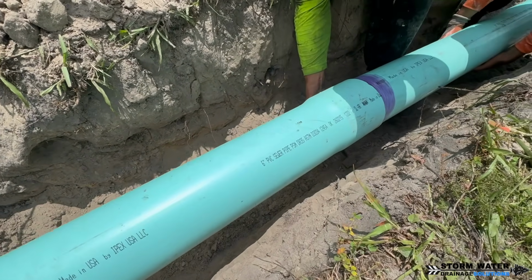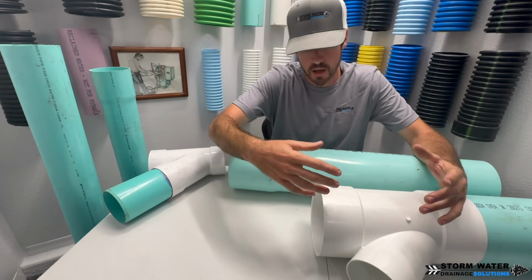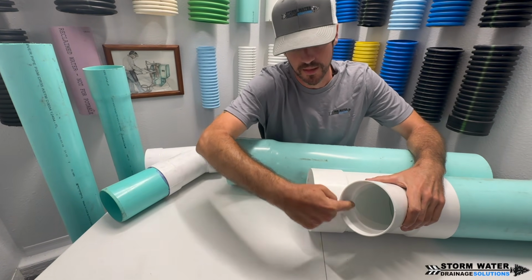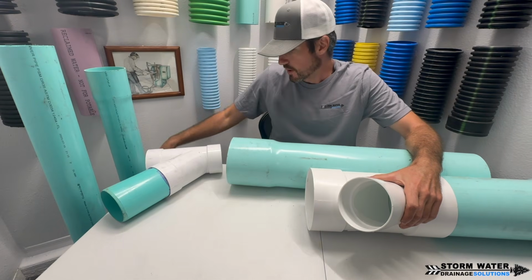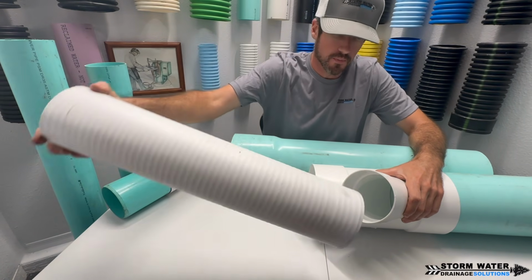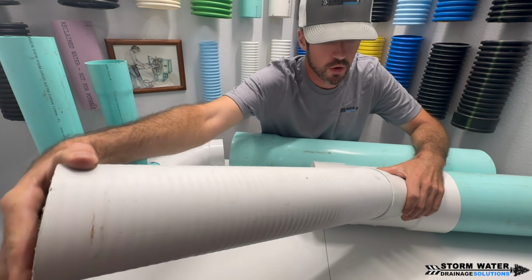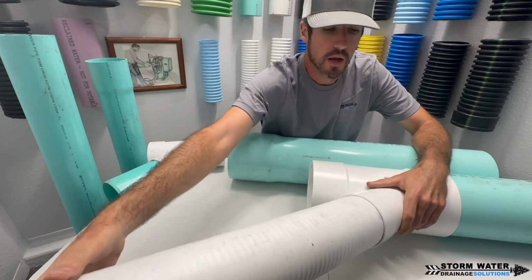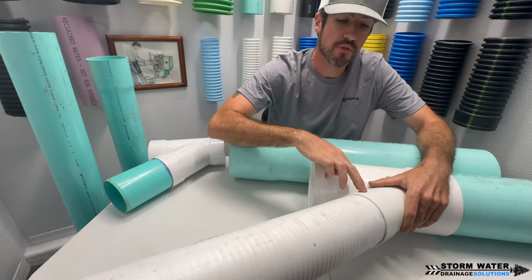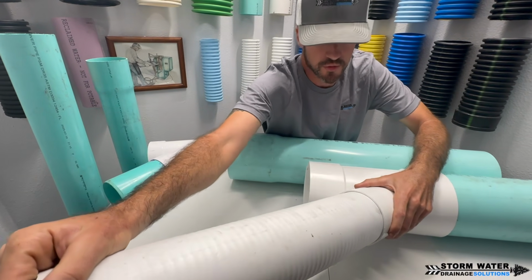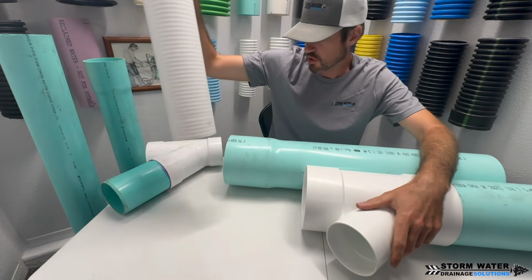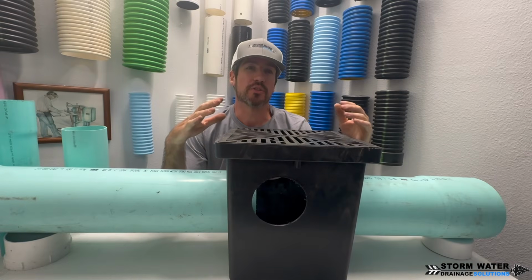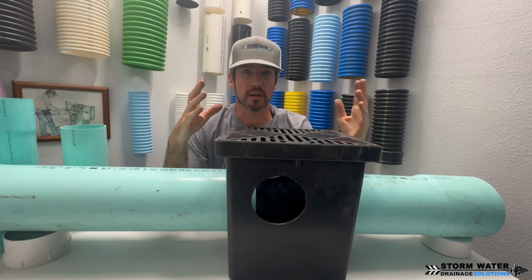Now, the other term is going to be a hub. A hub is typically on a fitting. So this is the hub of the fitting. So this is where the actual pipe slides in. And in this case, I'm going to use some triple wall HDPE pipe because they fit into sewer and drain fittings, just to show you. But that would be the hub of the fitting. So those are some pretty common and basic terms, but I feel like we need to just cover those for this video.